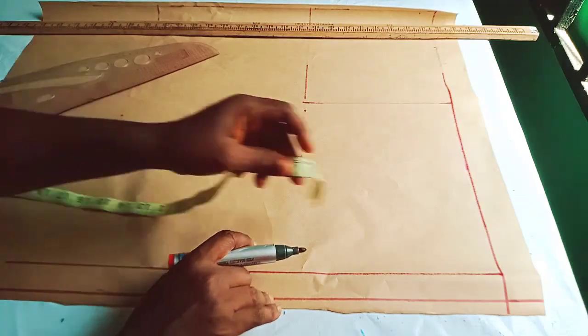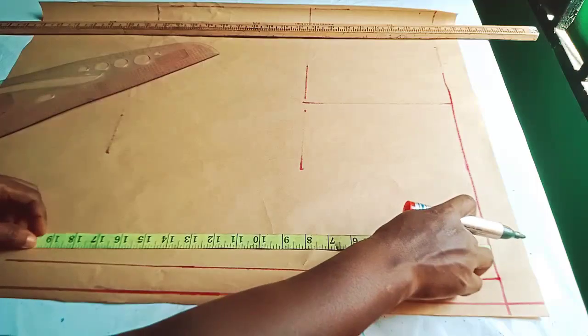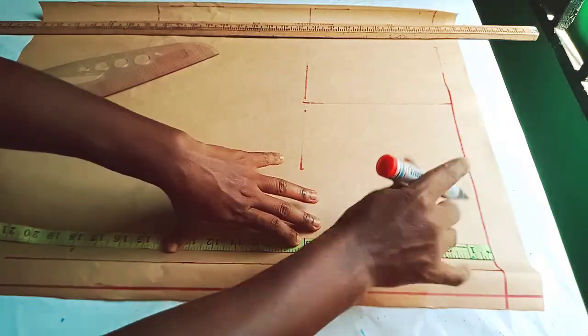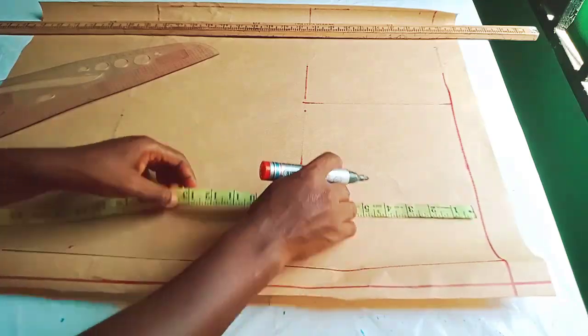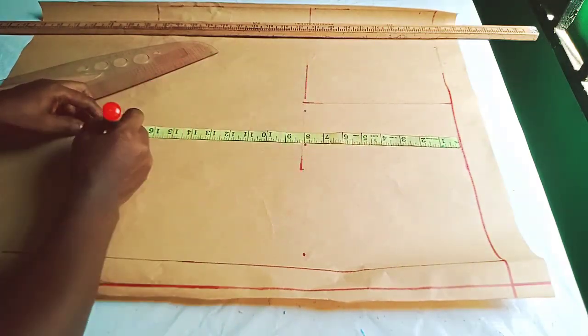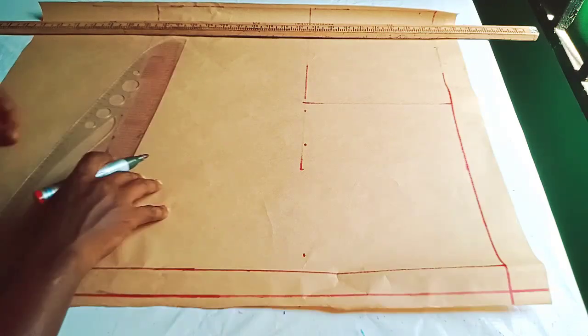I'll place the measurements. Full length is 18 inches. Chest line is 8 inches. I'll just extend it. Then I'll rule out.